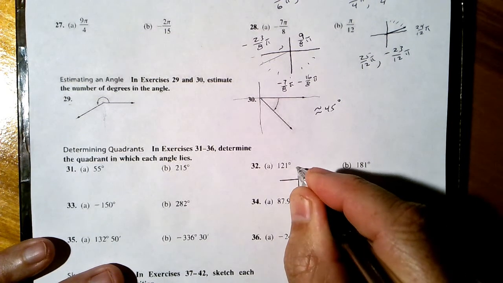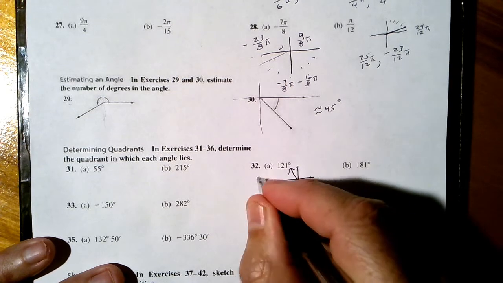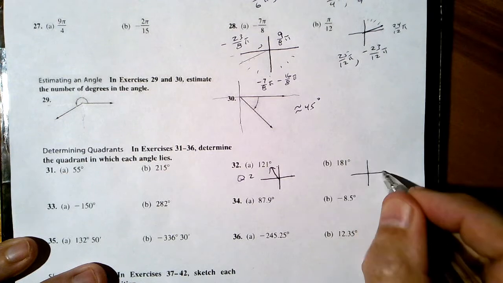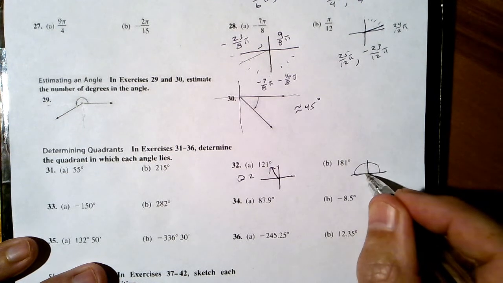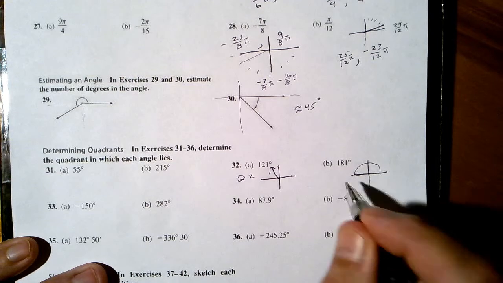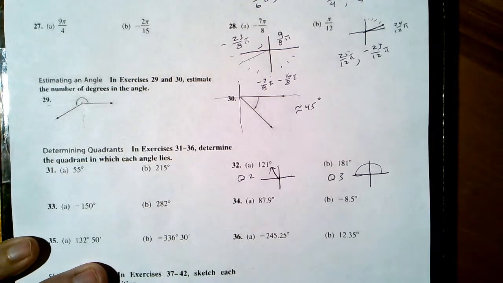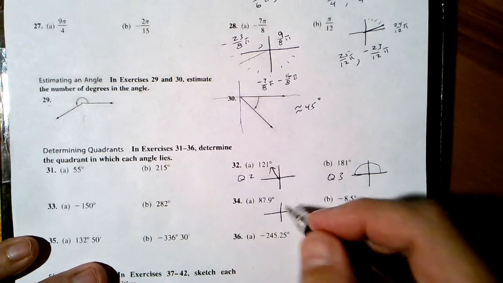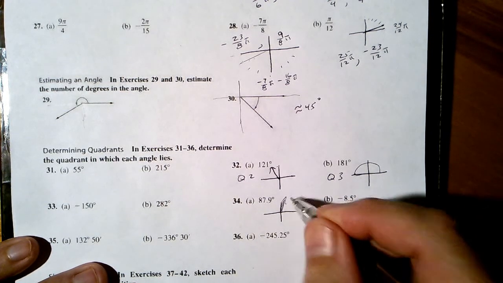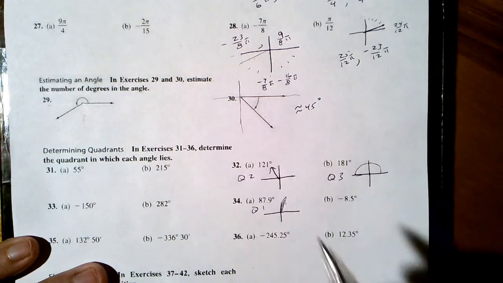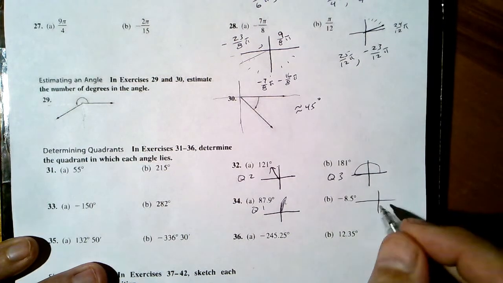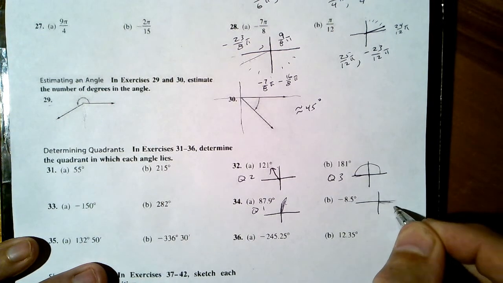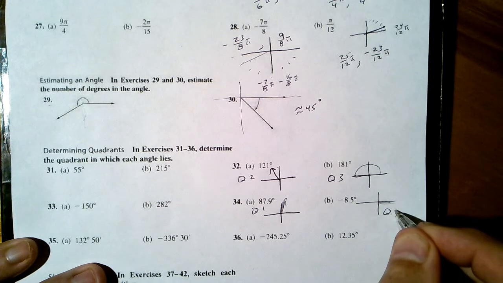No problem. 90 and 30 more. We're somewhere in here, quadrant 2. A 181 degree rotation takes me around to here and just barely peeks out into quadrant 3. 87.9, well, that's less than 90. It's close, but it's less than 90. We're somewhere up in here in quadrant 1. Negative 8.5, well, it takes negative 90 to get all the way to here. Negative 8.5 somewhere in here, quadrant 4.